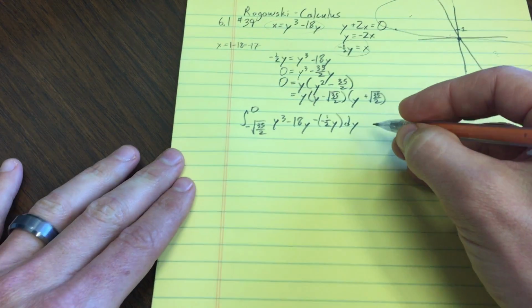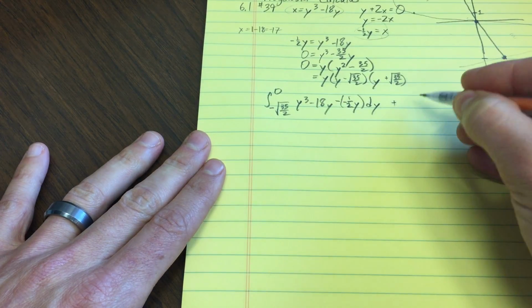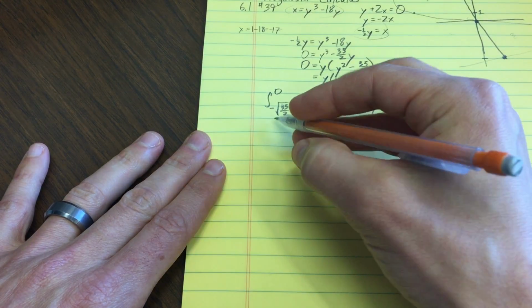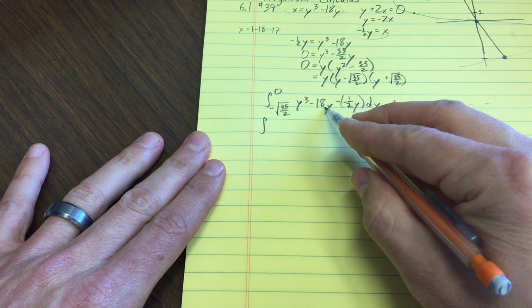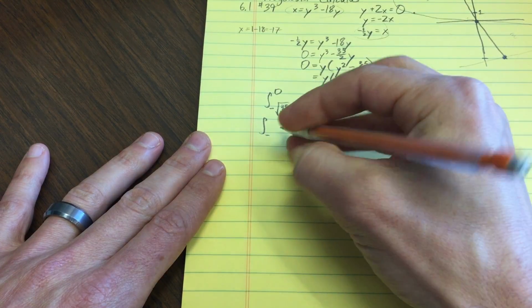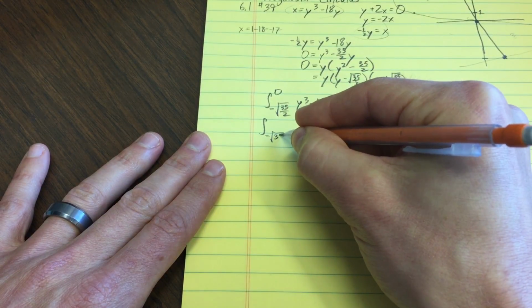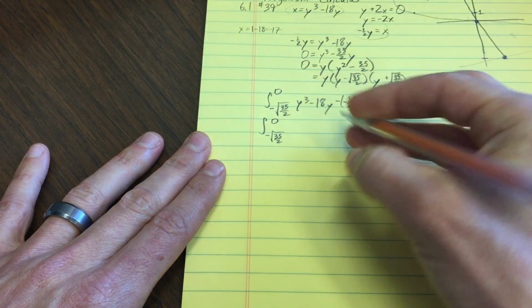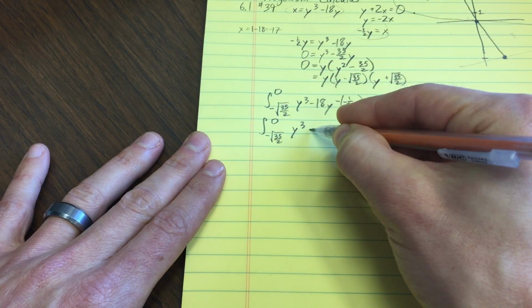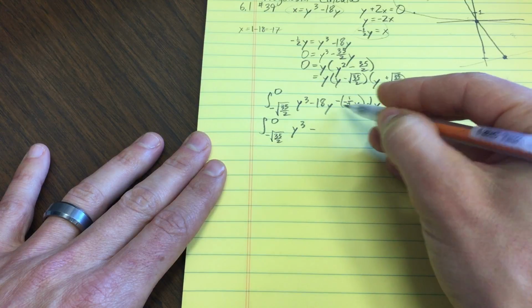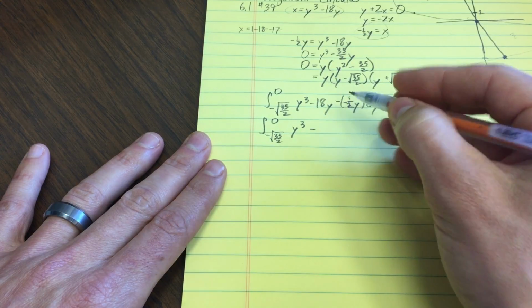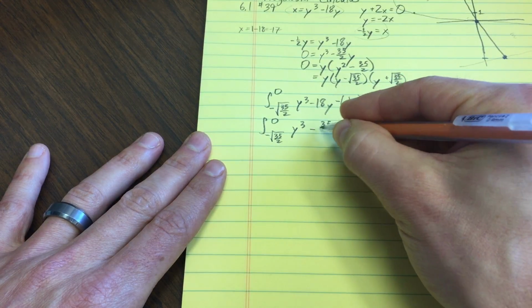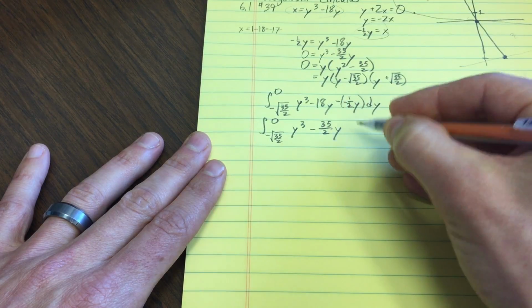Now we add the other integral. You can combine the linear terms, so this is from negative root 35/2 to 0 of y cubed minus, again, 18 minus 1/2, which is 35/2, so negative 35/2 y dy.